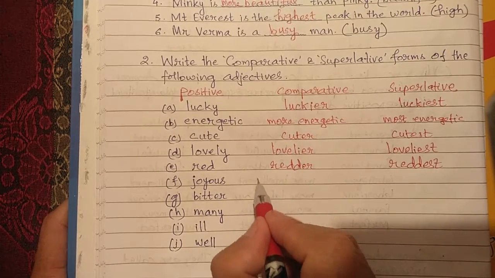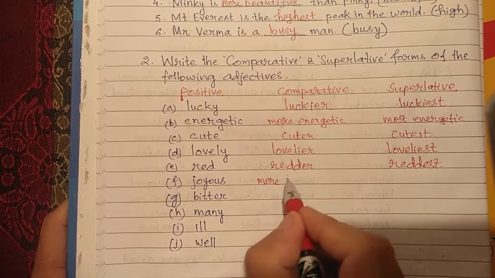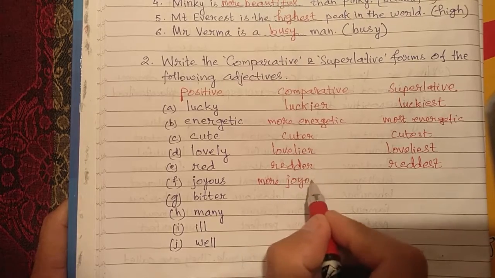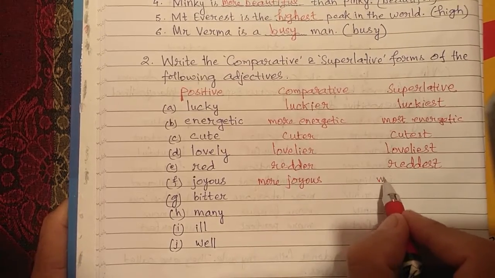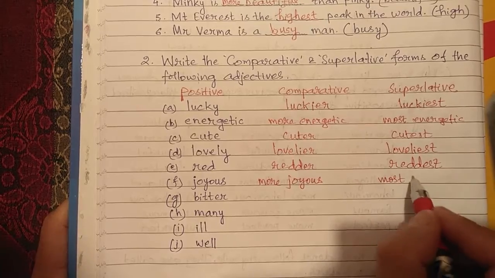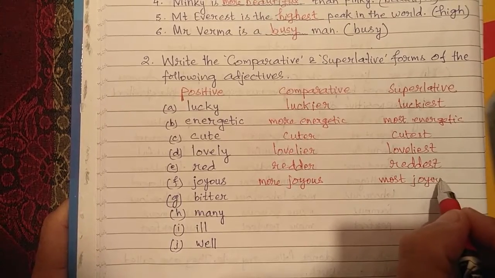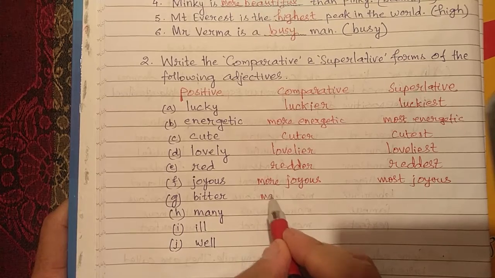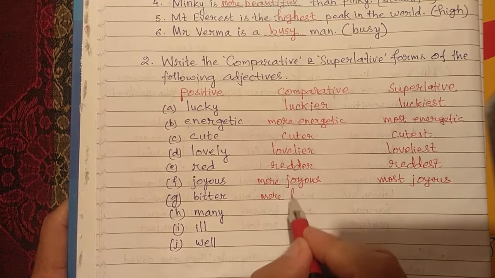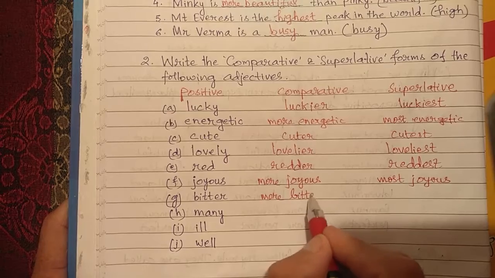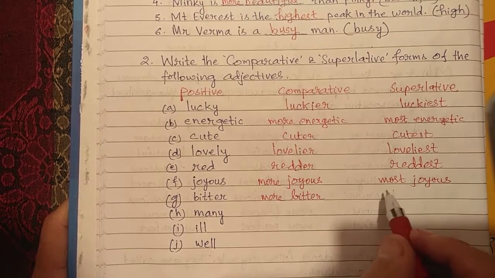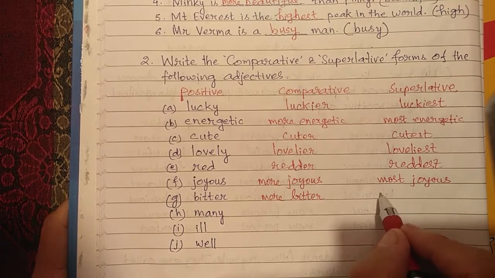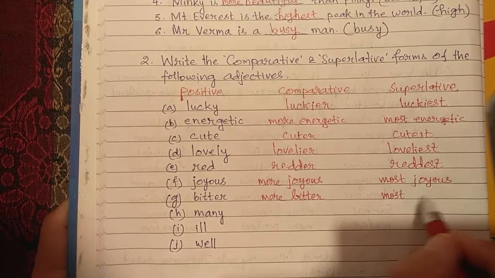Joyous, more joyous, and most joyous. And bitter, again more bitter. बिटर मीन्स हम लोग जिसको तीता बोलते हैं, करेला, most bitter.